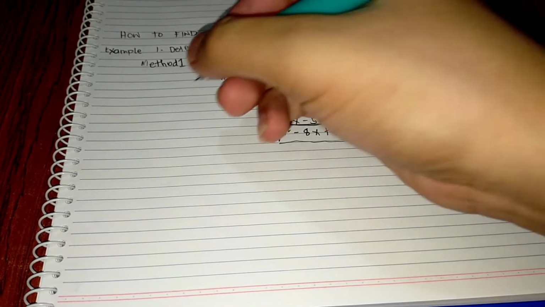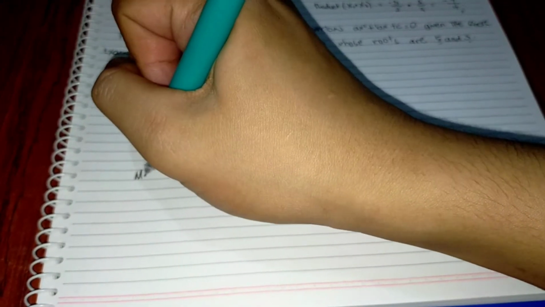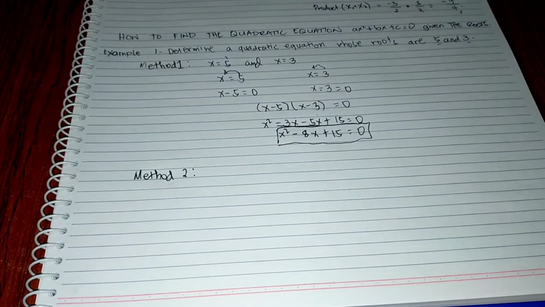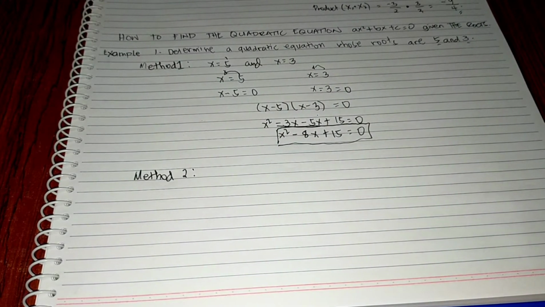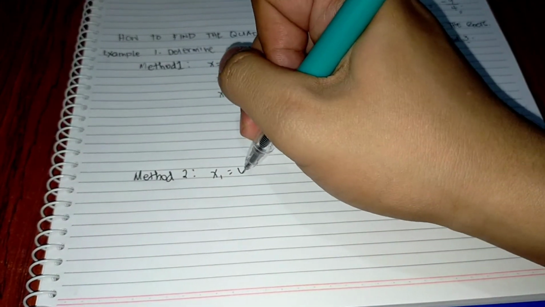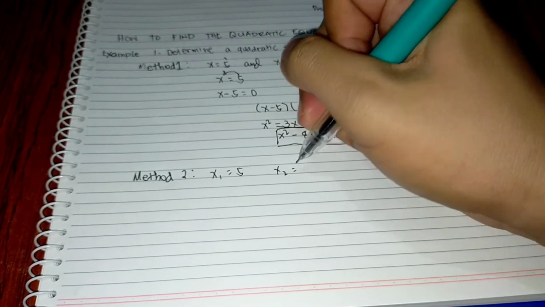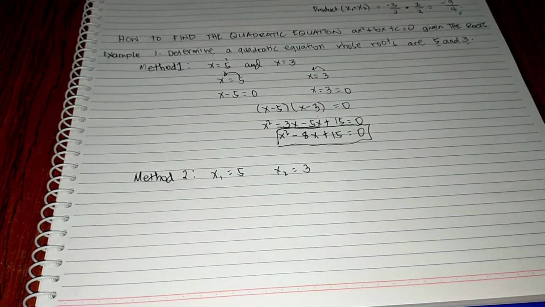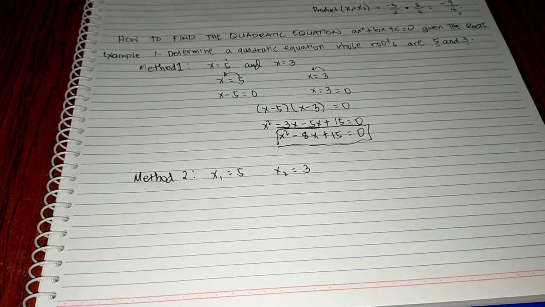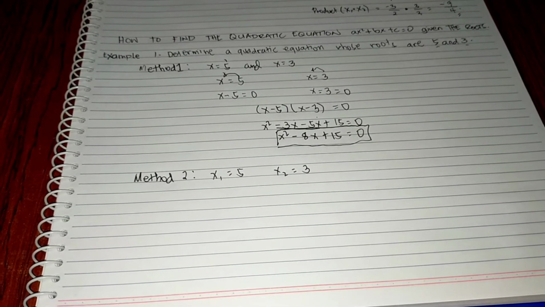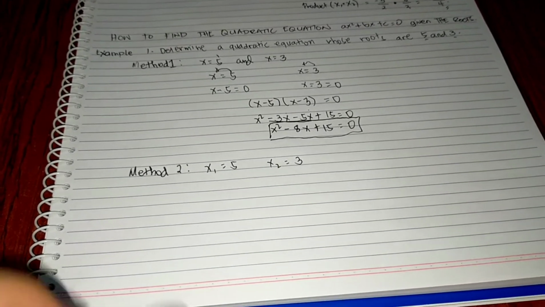Okay, so yung second method natin, method number 2. Okay? So, x sub 1 and x sub 2, gagamitin natin yung 5 and 3 as x sub 1 and x sub 2. X sub 1 natin yung 5, x sub 2 naman natin yung 3. Okay? So, gagamitin natin yung sum and product para makuha natin yung sum ng roots at yung product ng roots.